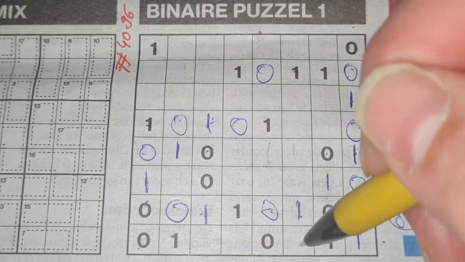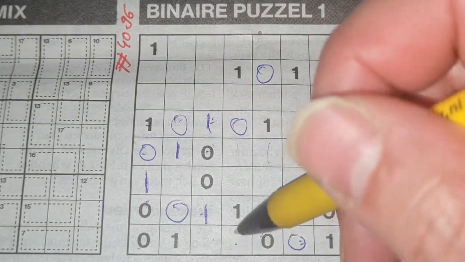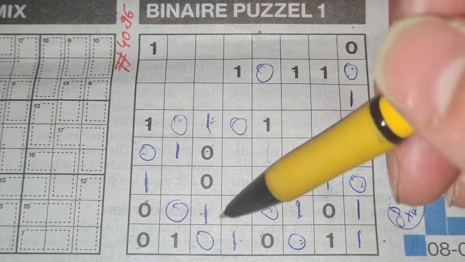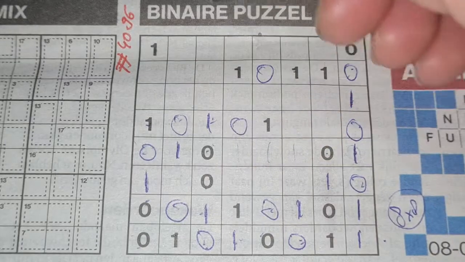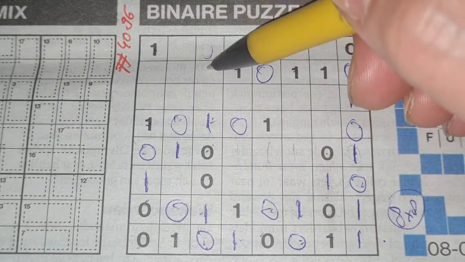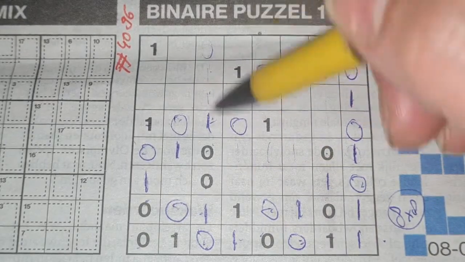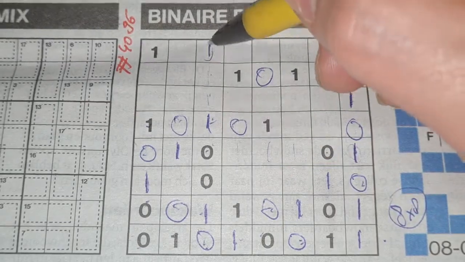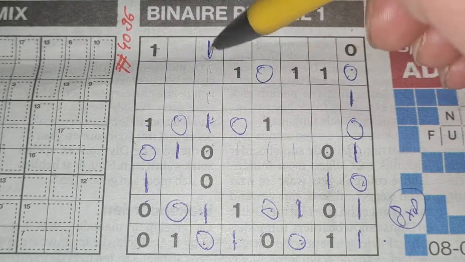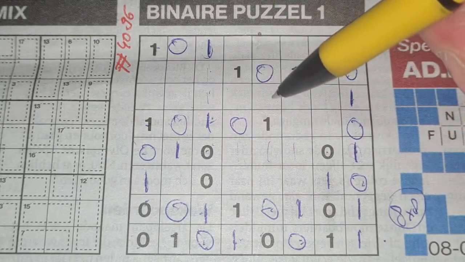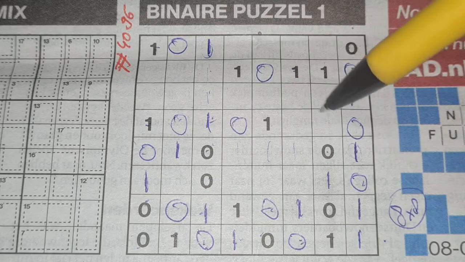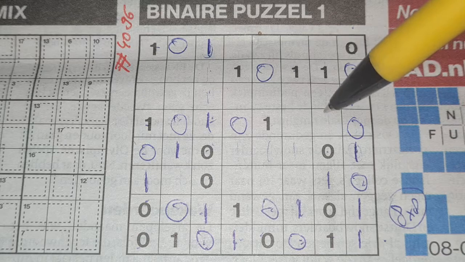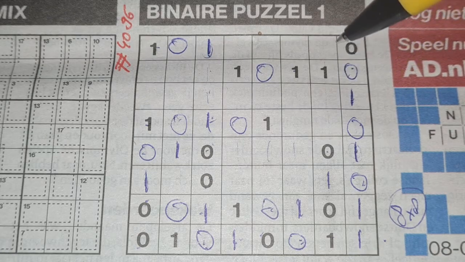Double 1, here no, there no. Double O, here 1, there 1. Between 2 ones comes an O. We have here 3 O's. If I place number 4 here, then we have 3 ones in a row in this column. Not allowed, one of the rules. So this can be no, this should be a 1. Between the ones comes an O. Let me think.